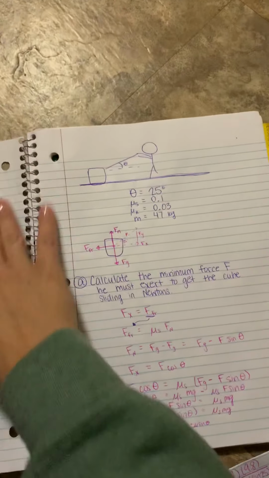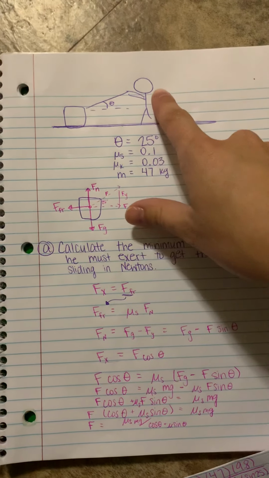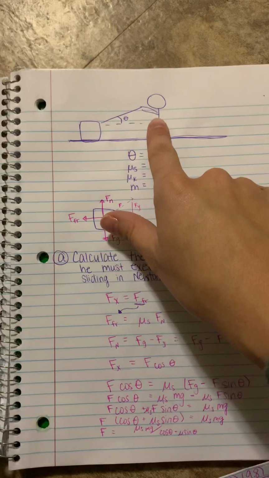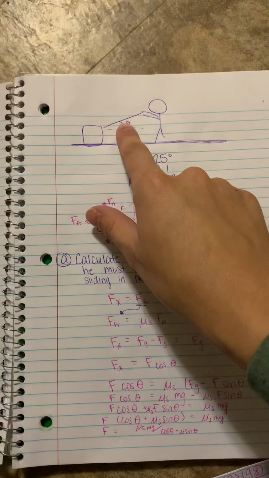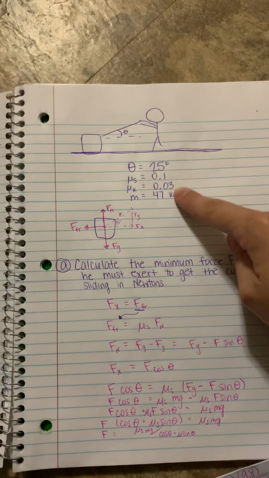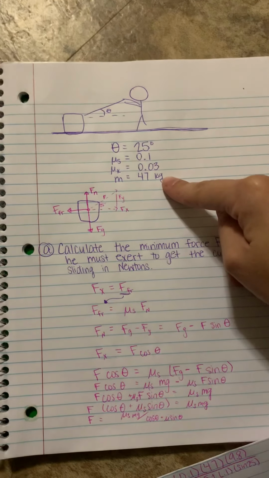So to start off, I redrew the diagram that was in the homework. So that's the cube of ice, that is the person pulling the ice, and then that is our angle theta that he's pulling the rope at. So this just tells you what our theta, our mu's, and our mass are equal to.